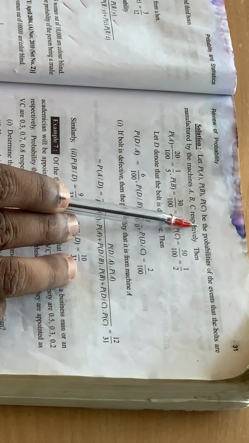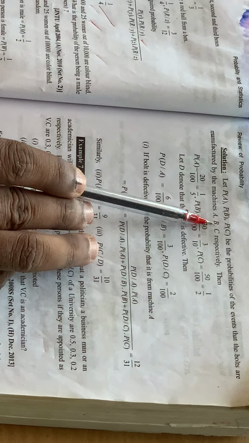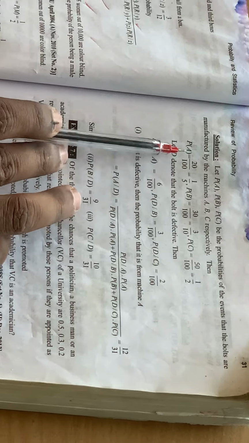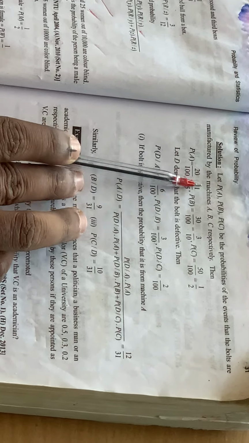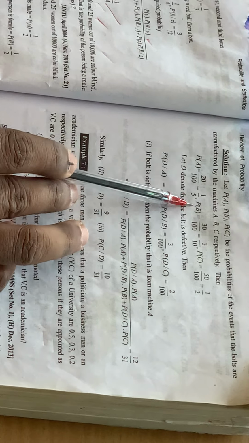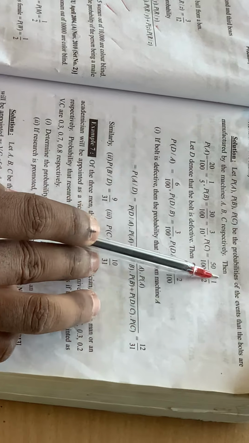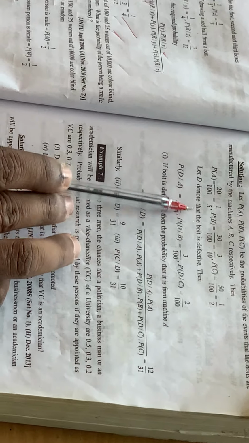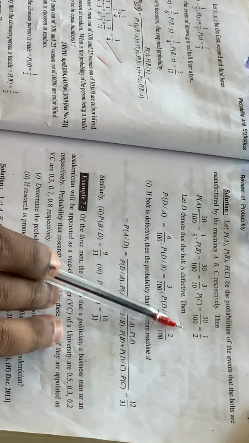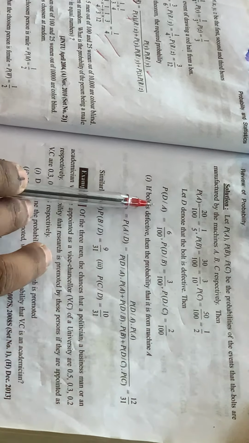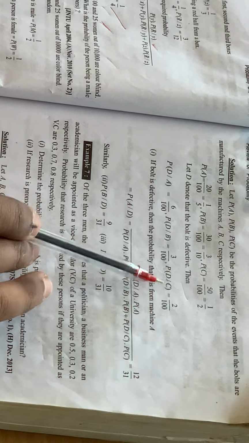So, let us see machine A. Let P of A, P of B, P of C be the probabilities of the event that the bolts are manufactured by the machines A, B, C respectively. Then P of A is 20%, given, right? 20 by 100, that equals 1 by 5. P of B is 30%, 30 by 100, 3 by 10. P of C is 50%, 50 by 100, 1 by 2, right? Let D denote that the bolt is defective. These values are also given, 6%, 3% and 2%. That means D given A, D given B, D given C, right?